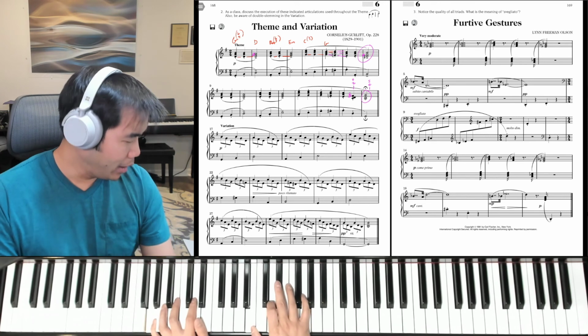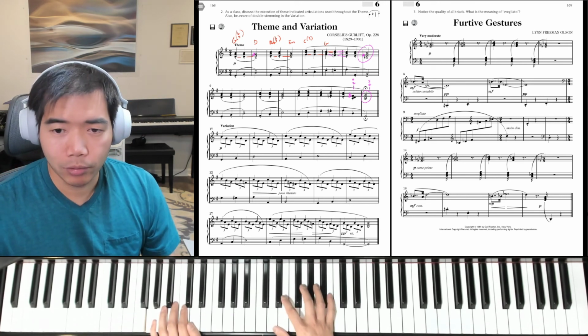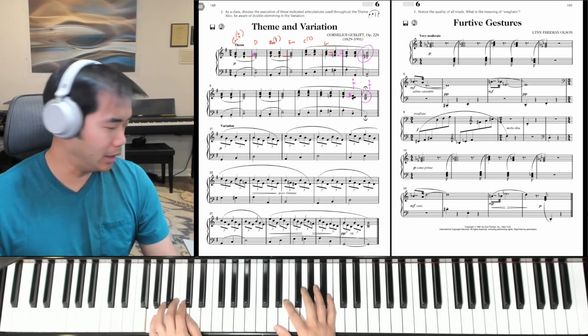Fermata. Now we have the variation, same exact notes. The only change is the right hand is now broken chords descending.